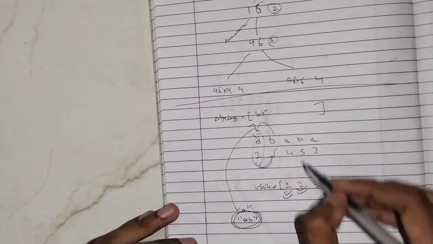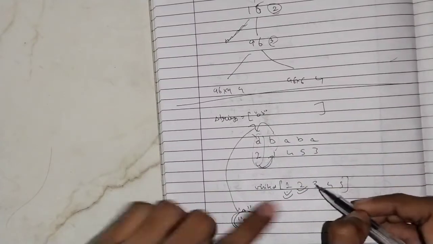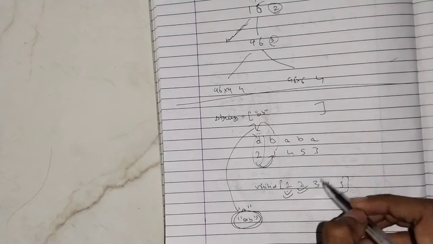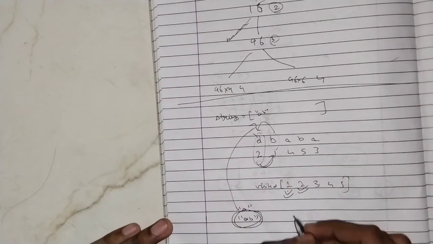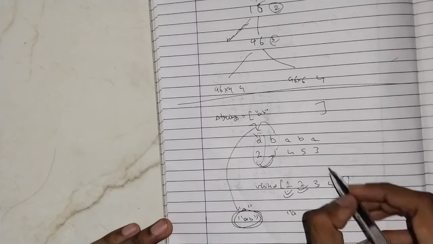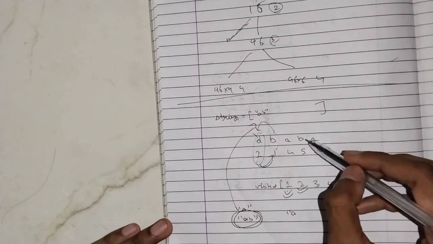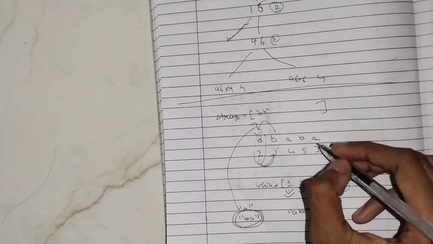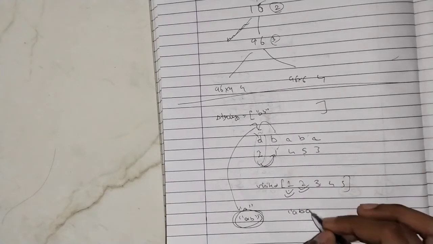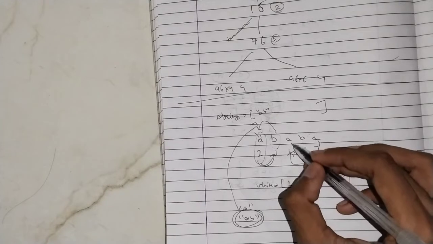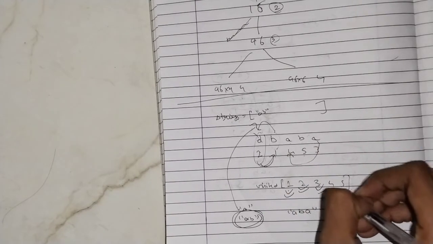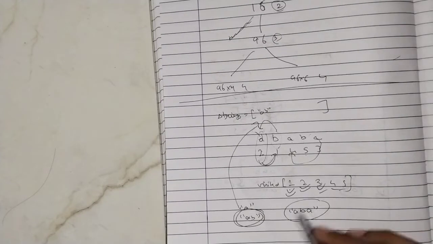Now similarly, now I will go to 2. Now 2 has already been visited, so I will go to 3. So I will add a to my string. Now 3 is pointing to 4, so I will add b to my string. 4 is pointing to 5. I will add a to the string. Now 5 is pointing back again to 3, but 3 has been visited. So my other string is this.